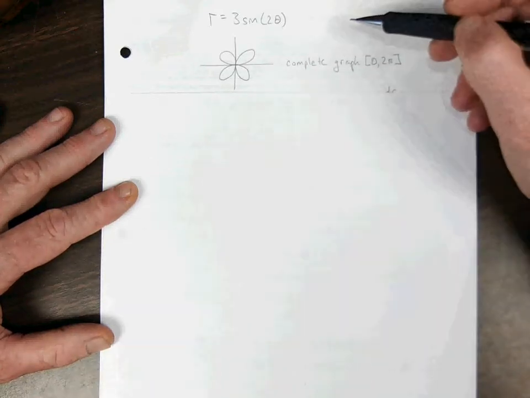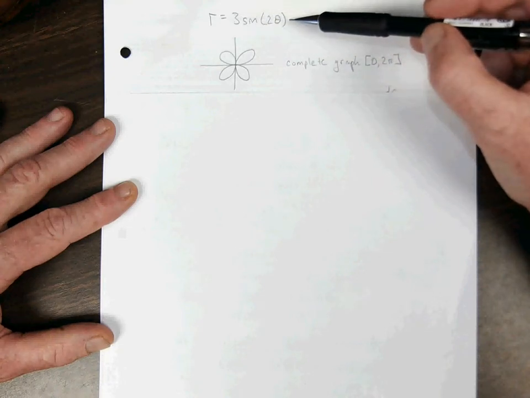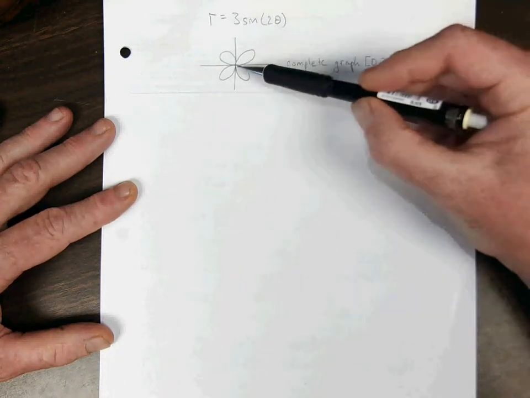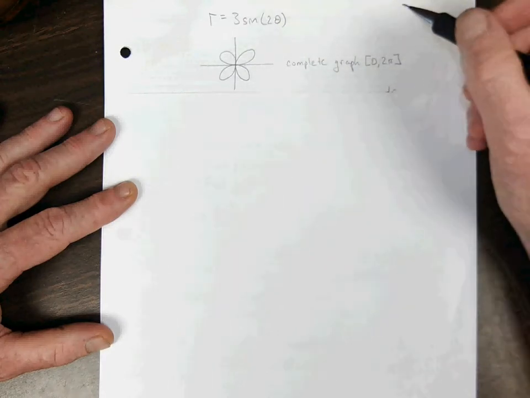So I want to do an example of a polar curve, so I'm going to look at r equals 3 sine 2 theta. If you do the graph of this, it looks like this. That's called a four-petal rose.